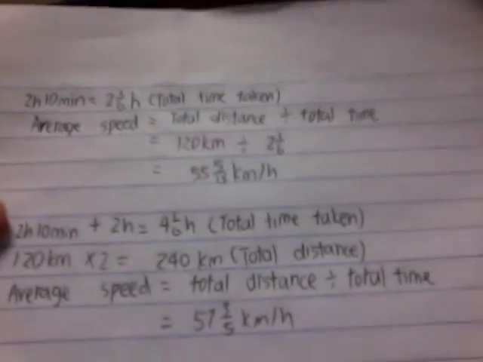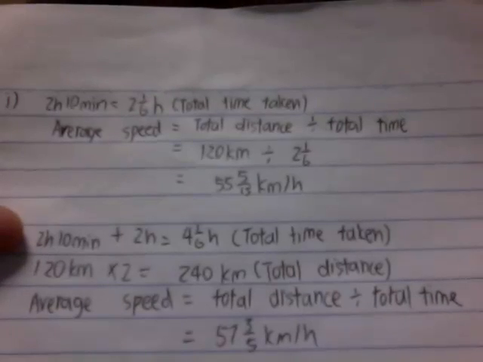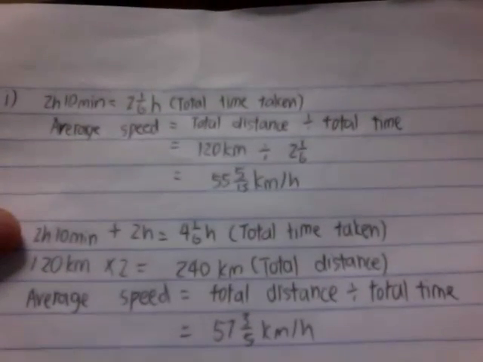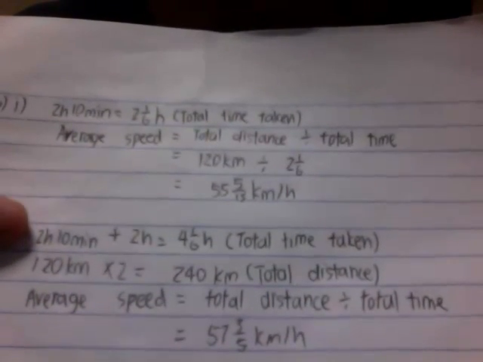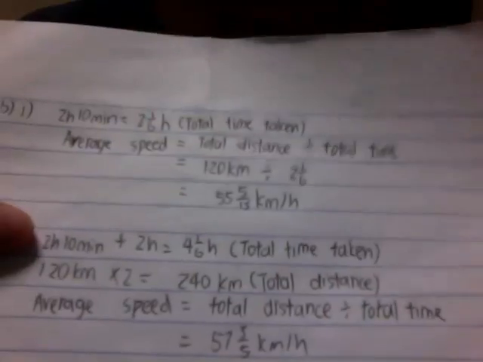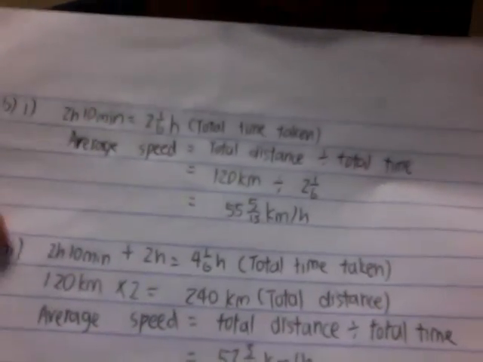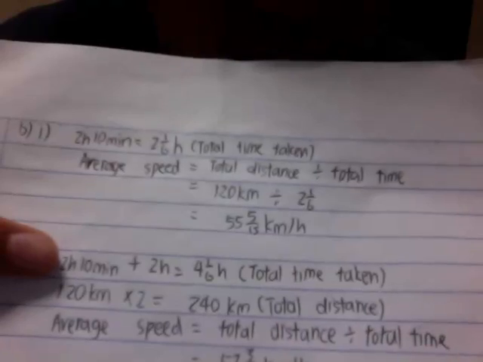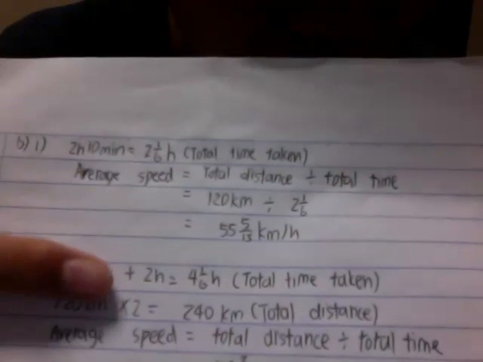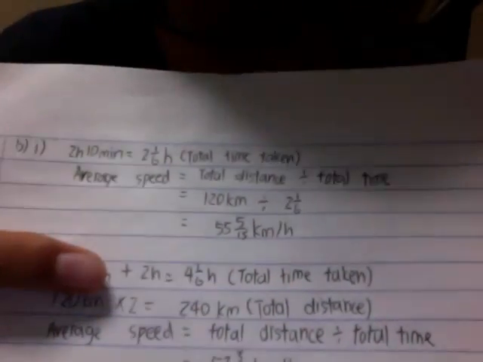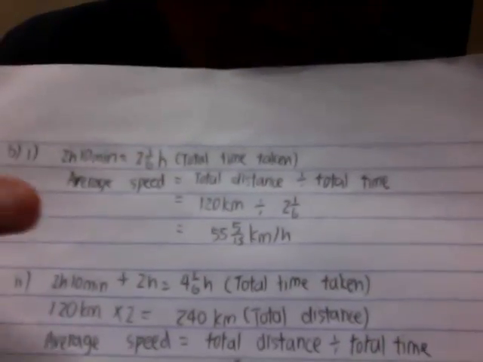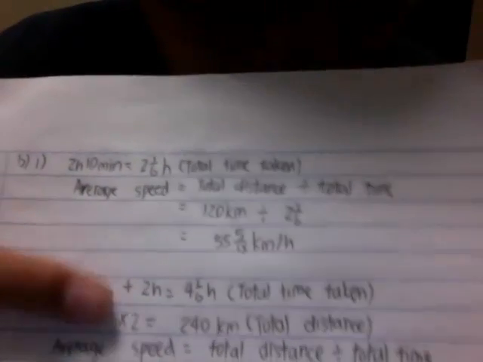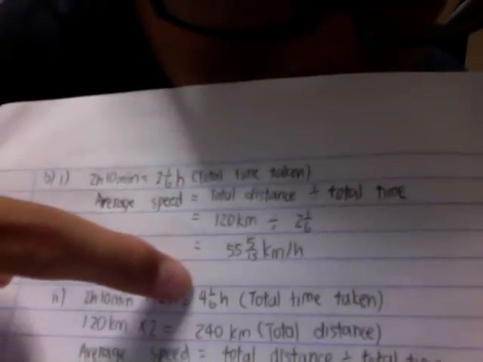Part 2. You will need to find the average speed for the whole journey. Hence, we need to sum up the total time taken for him to travel from P to Q and Q to P, which is 2 hours and 10 minutes, the returning journey, and 2 hours for his first journey. Then we will get 4 hours and 10 minutes, which is also equivalent to 4 and 1 out of 6 hours.